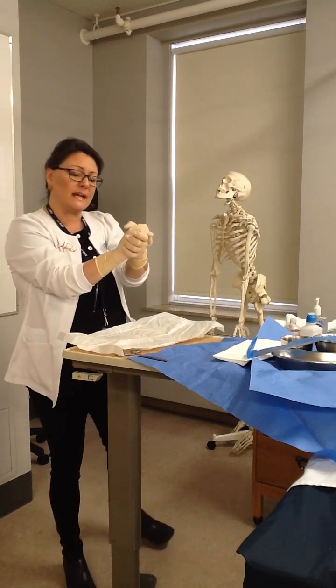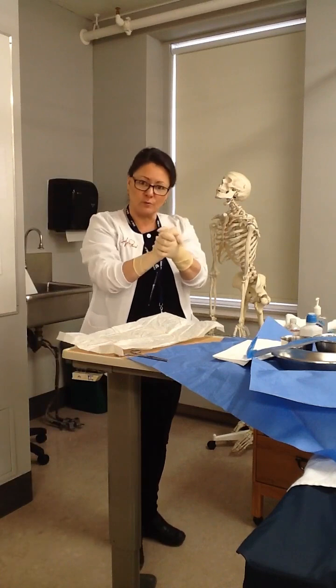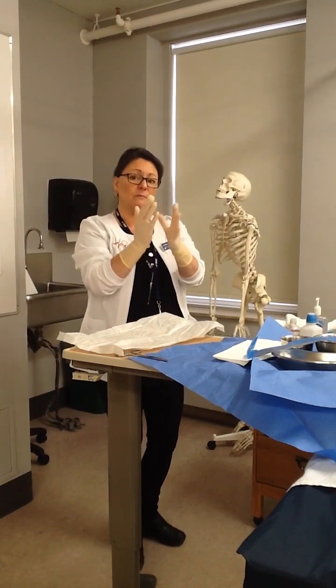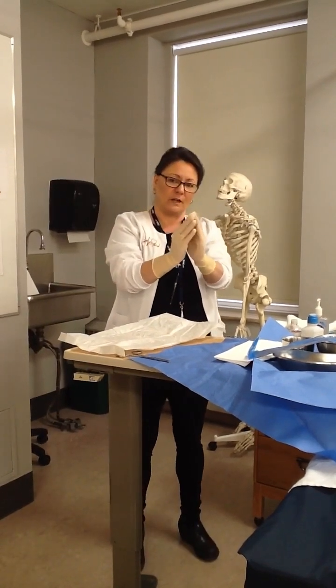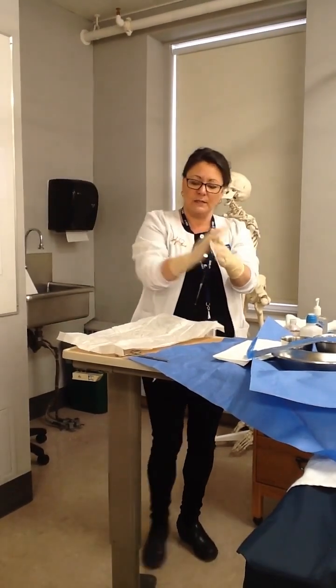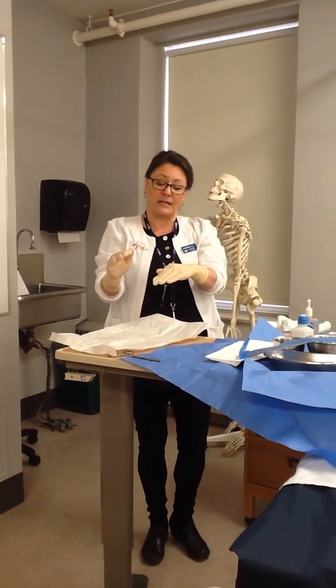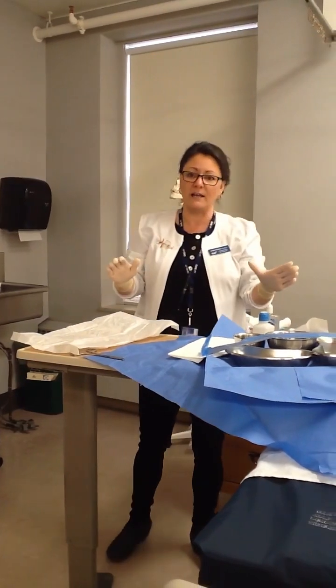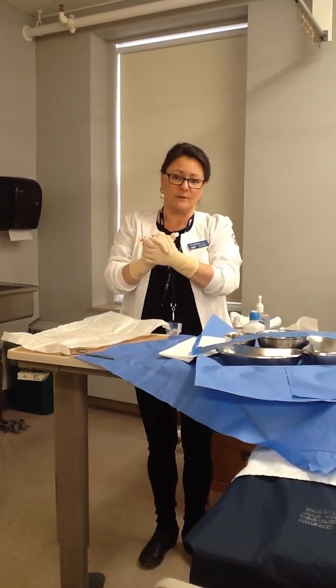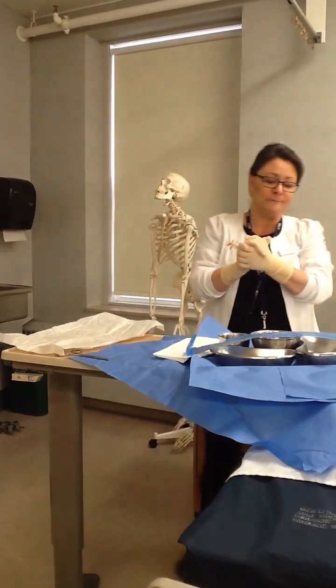And then put your hands together for a moment and just regroup, rethink about what you're going to be doing, and remember that nothing can touch these sterile gloves. So keep them in front of you. Don't touch that paper. It's not hurting anything. If you've set yourself up the way that I've shown you, you won't have to worry about that package at all. It won't be in your way.